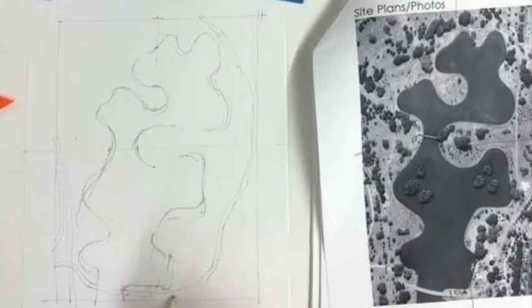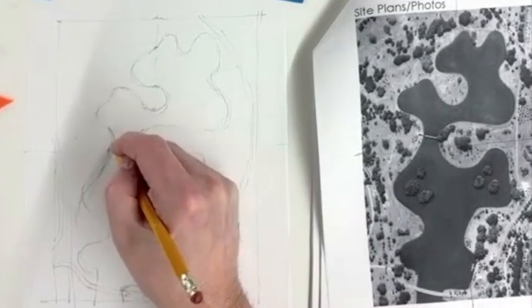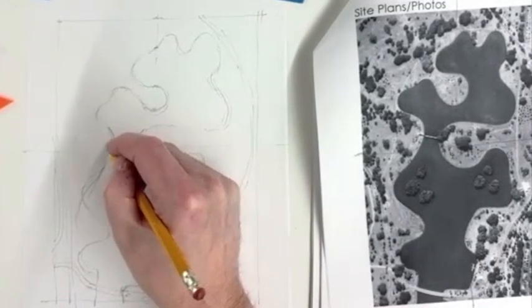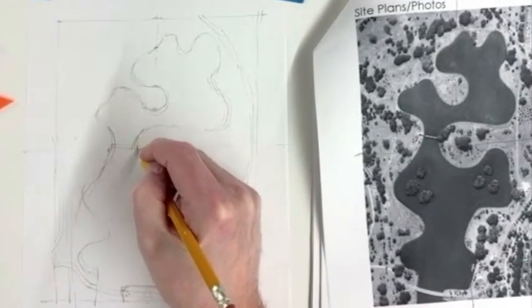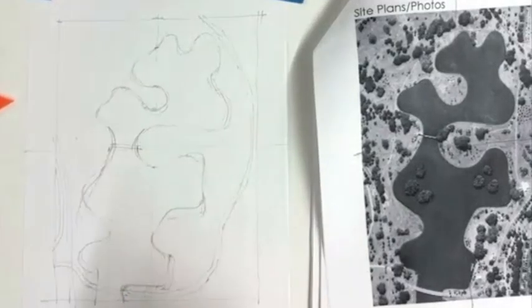Again, light, light, light. No reason to crank down on your stuff at this point. All right, I've got these. I've got my little bridge here. I think it's a bridge. So I'm going for the hard built things.